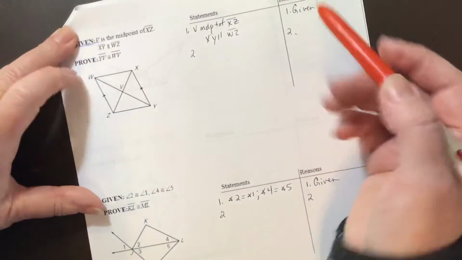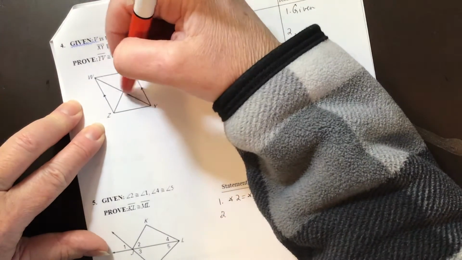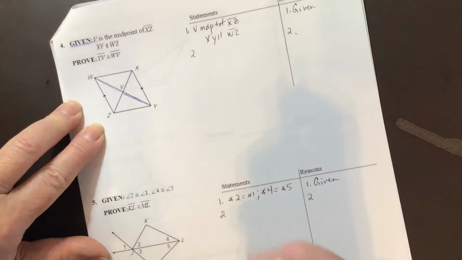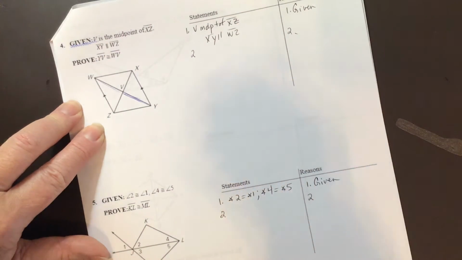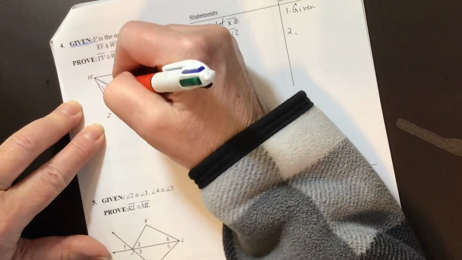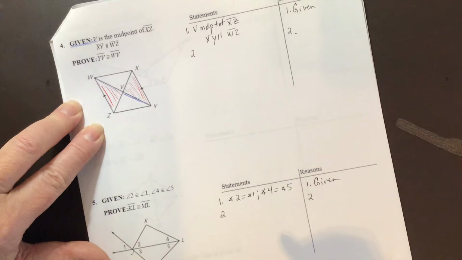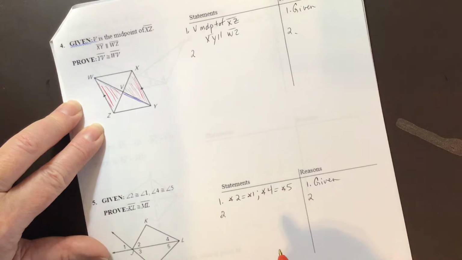And then they want me to prove that, let's see, what do they want me to prove? They want me to prove that this line is equal to this line. So if I can prove this triangle congruent to the other shaded triangle, then I'll have WV and YV equal to each other by CPCTC.